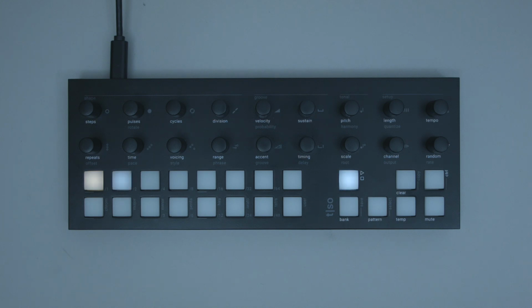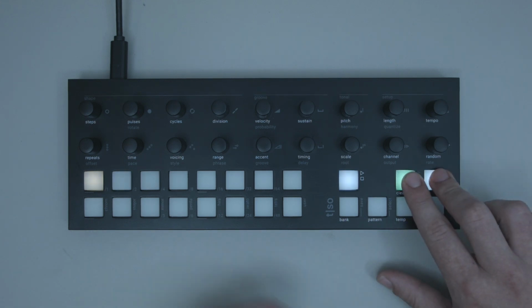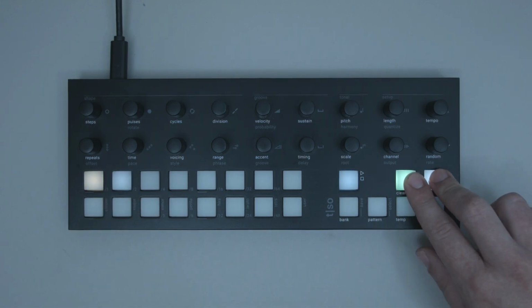Version 1.1 also introduces the Clipboard as an extension to the existing copy feature. The Clipboard allows us to copy parameters, tracks and patterns between patterns and banks. To copy a track to the Clipboard, hold Control and Copy and double tap the track that should go to the Clipboard. Let's copy track 2.